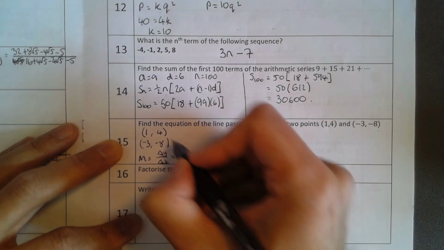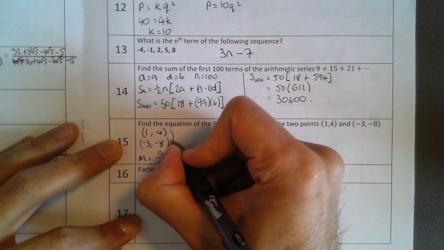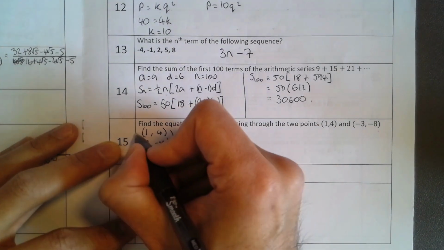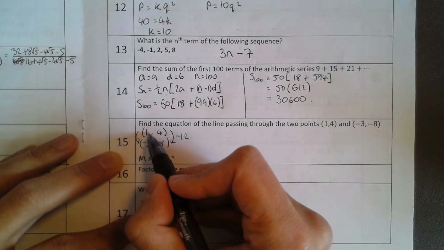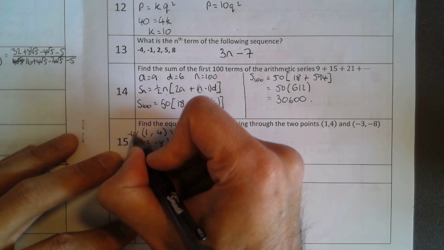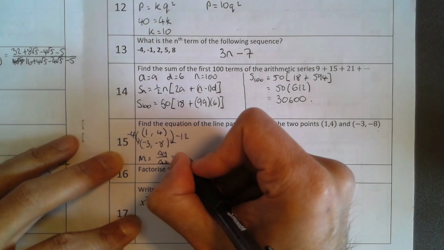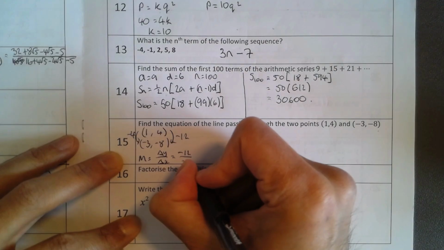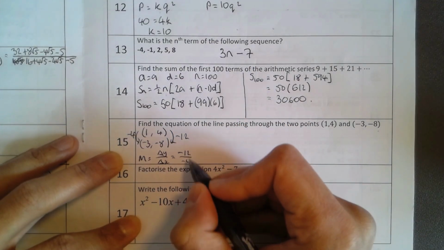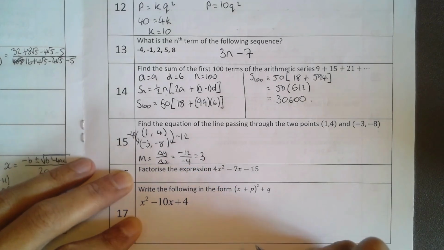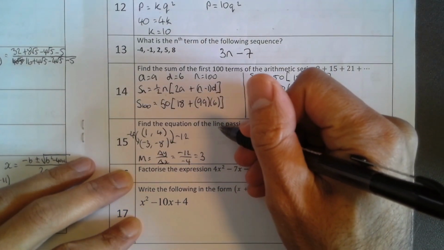Okay, so let's see what's happening here. The change in y, well I can see that it's gone from a 4 to a -8, so the change in y is -12, and the change in x, I can see it's gone from a 1 to a negative 3, so it's gone down by 4, so the change in x is going to be negative 4. So we've got negative 12 over negative 4, and that's the same as 12 over 4, which is just 3. Okay, so I now know that my gradient is 3.